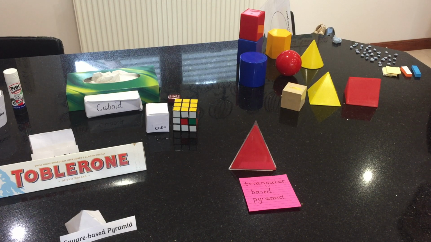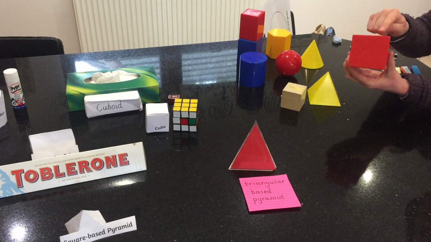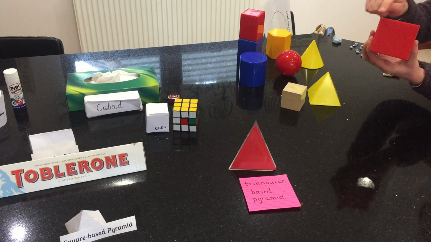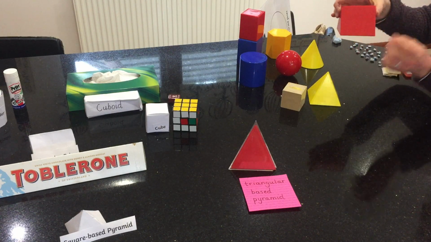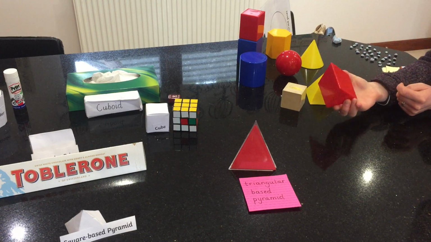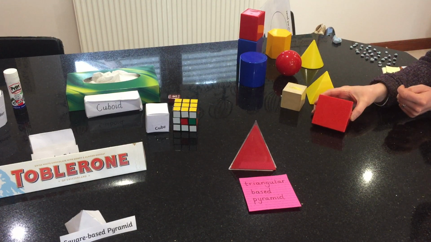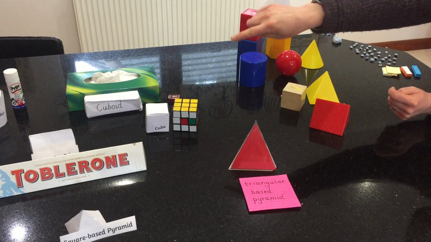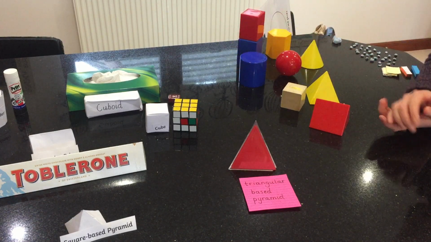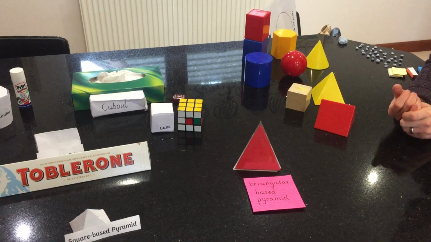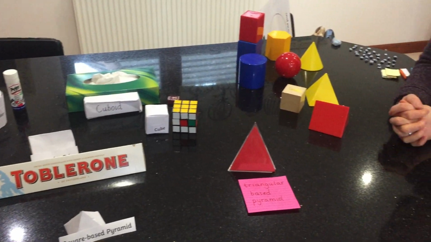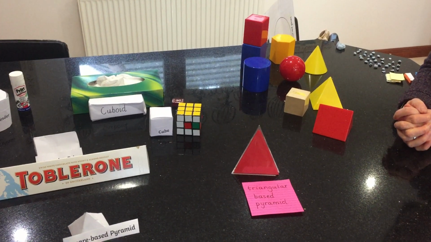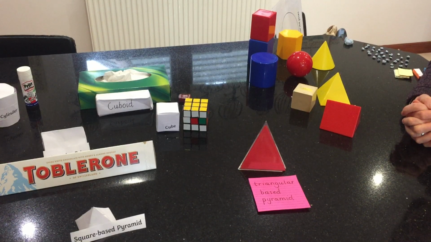3D shapes are not flat and they have corners and edges and faces. Not all have the same amount of faces or edges or corners. If we look at the display in front of you here, you can see lots of different 3D objects that we can find around our home. If you want to pause the video, you could go and see if you could find any of these 3D objects around your house.